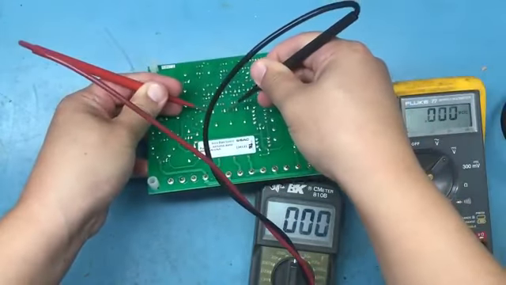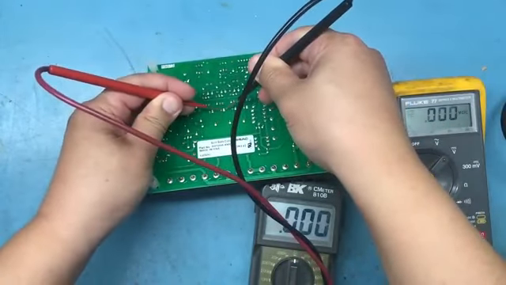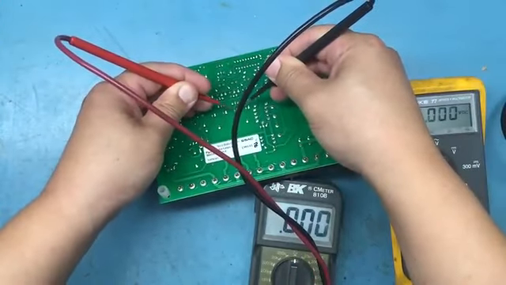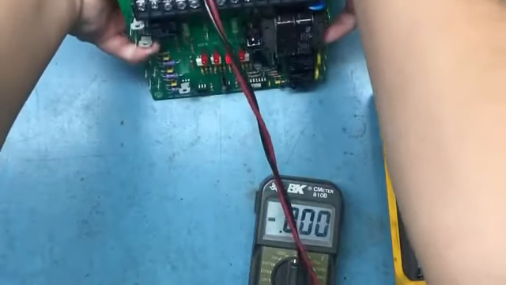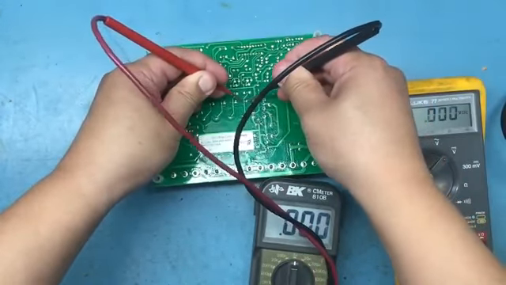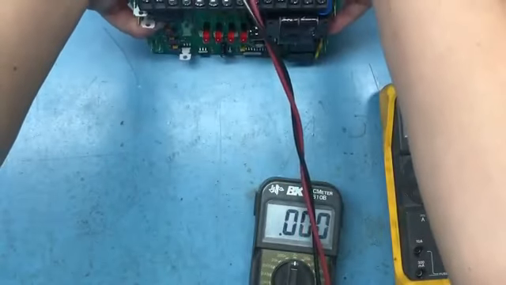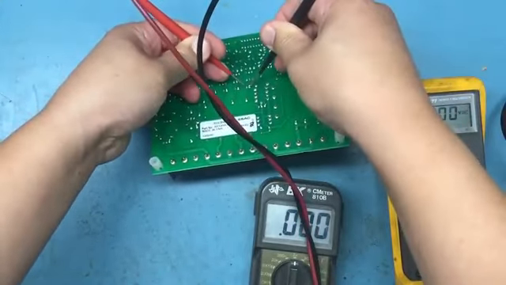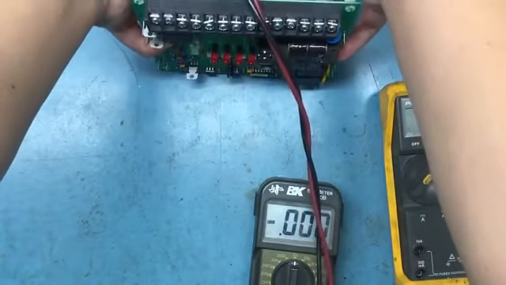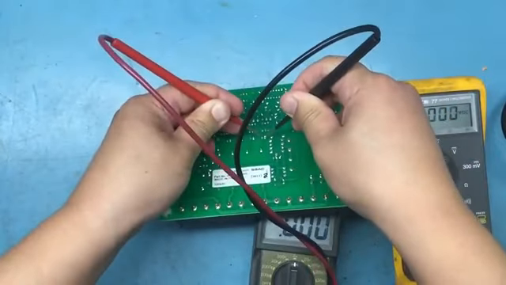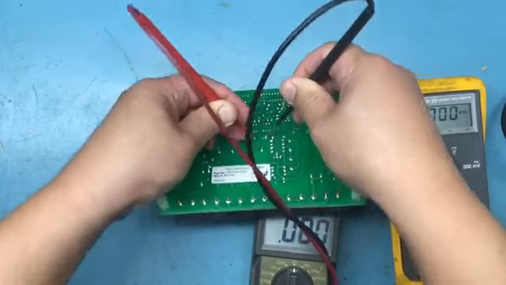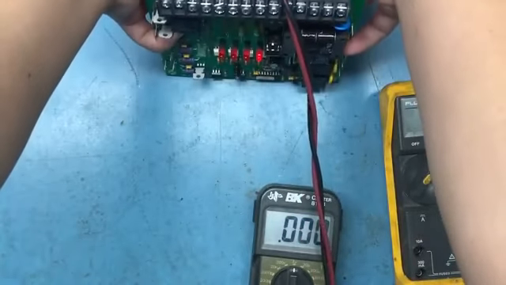That one's on. On. Let's go here, easier. And then you can see it's on too.